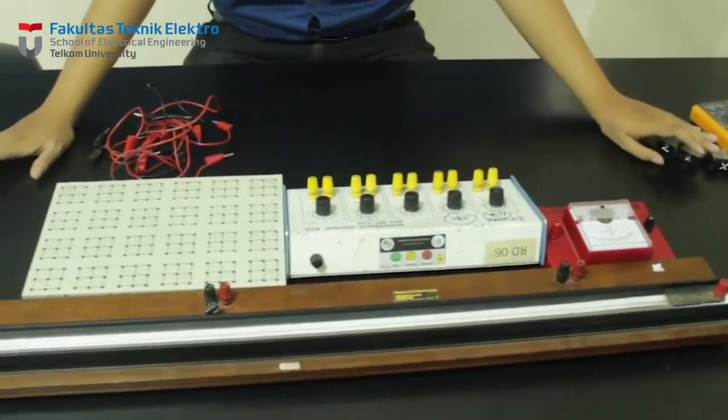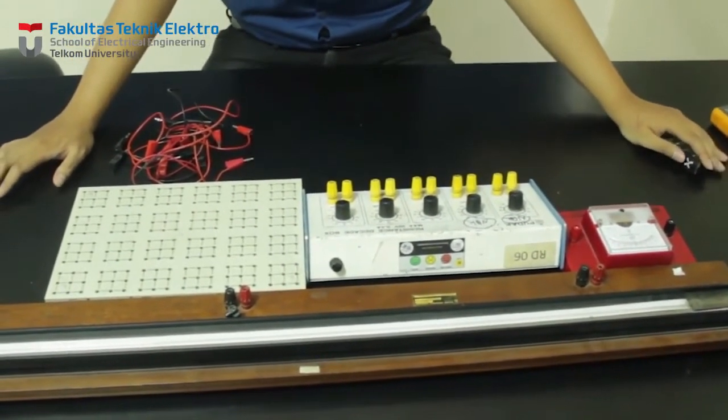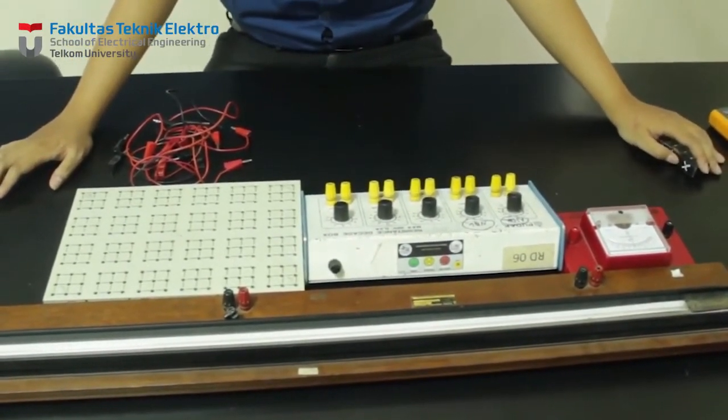Our third experiment uses the Wheatstone bridge. In this experiment, we are going to need several tools.